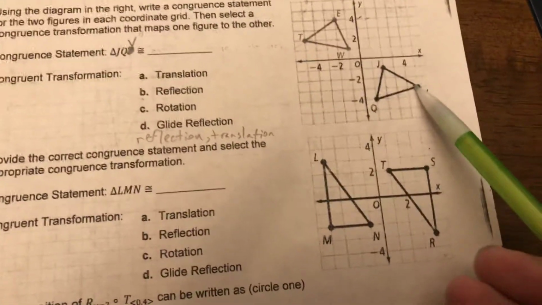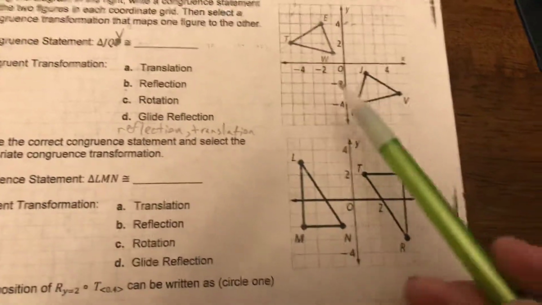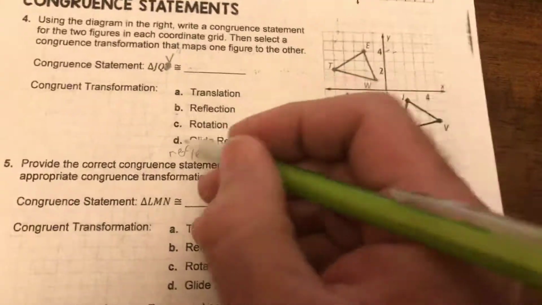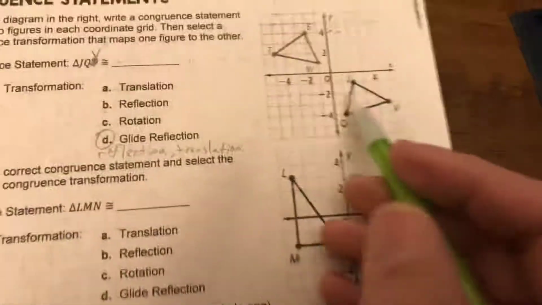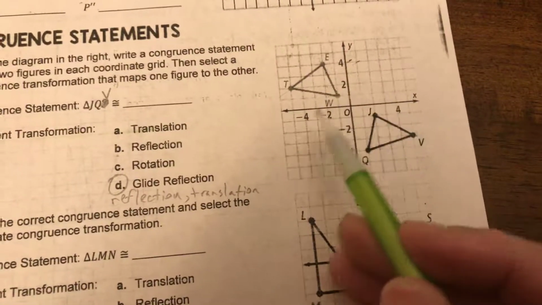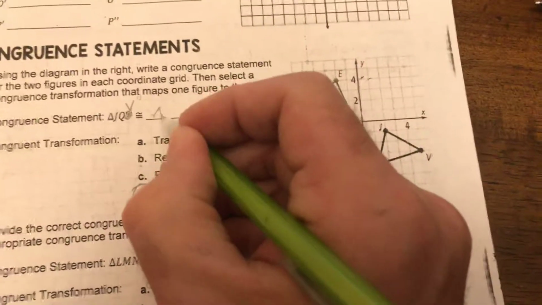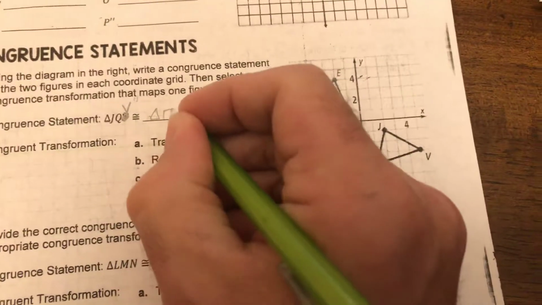And then once that gets there, I can see that it's just going to be a translation up. Okay, so that's going to be a reflection and a translation. So that's going to be a glide reflection. Okay, and then really all you have to do, you don't even have to actually reflect it. If I know that this is going to flip over here and then move up, I know that J is going to go with E. So you would just write in E, it will go with J.